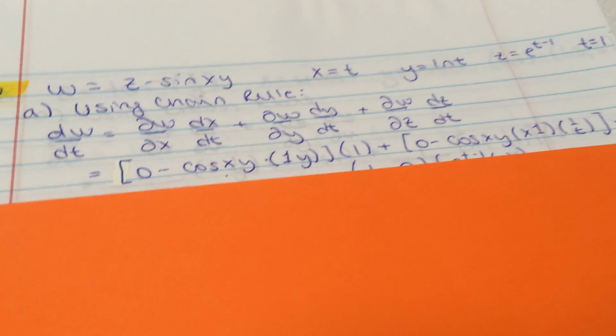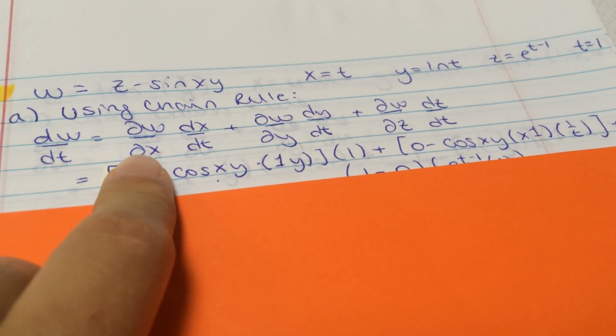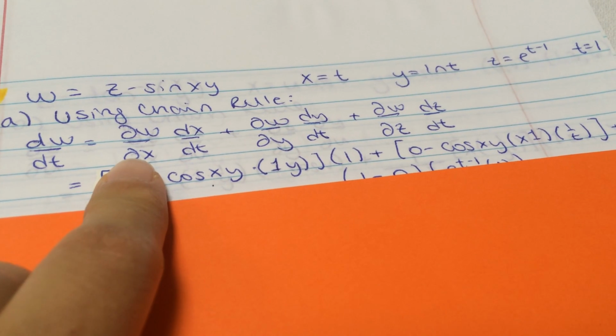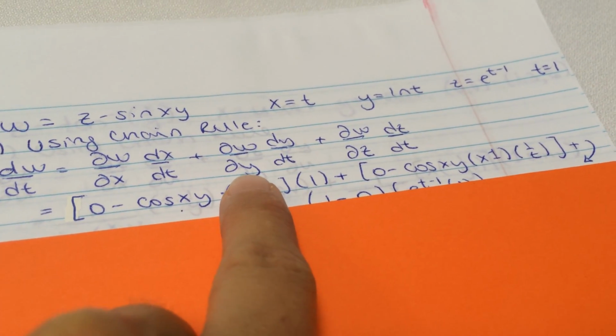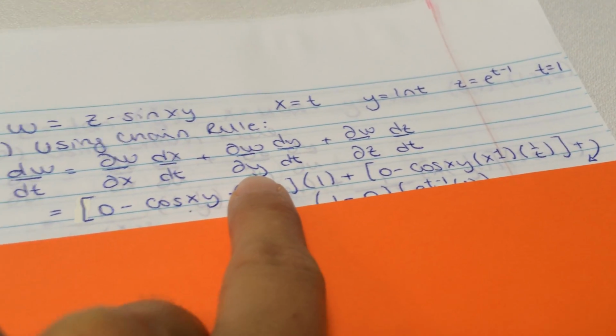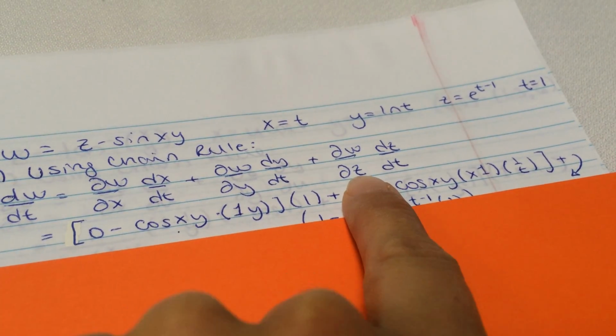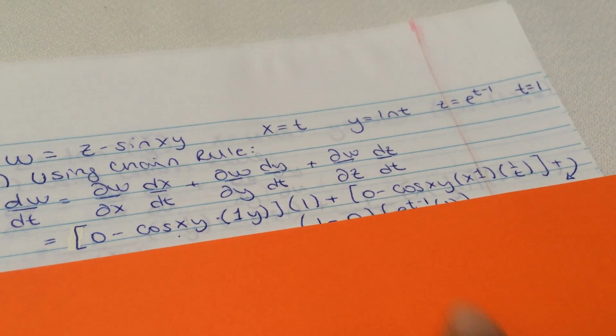So dw dx, x is a variable, y and z are constants. dw dy, y is a variable, x and z are constants. dw dz, z is a variable, x and y are constants.